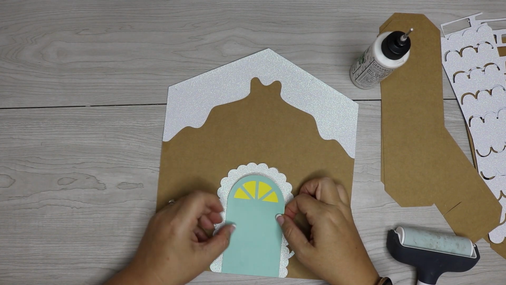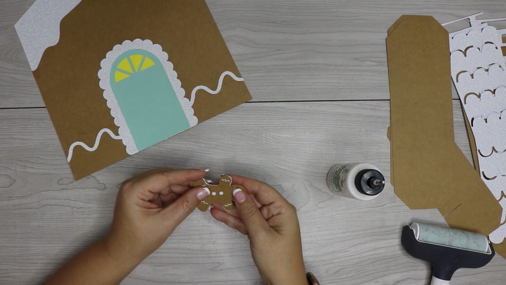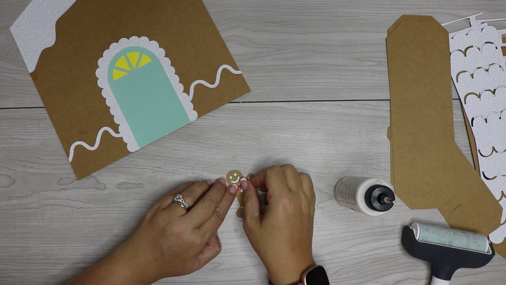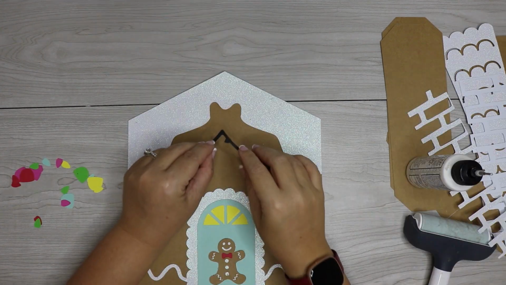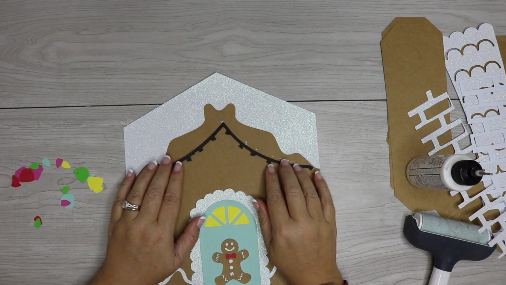And if you guys aren't sure how to glue all these pieces on, you can just look at the picture and follow along with that. And you can also create your own design if you want, so no need to follow what I do. This can actually be a lot of fun for kids to put together if you're looking for something for your kids or grandkids to help you out with.